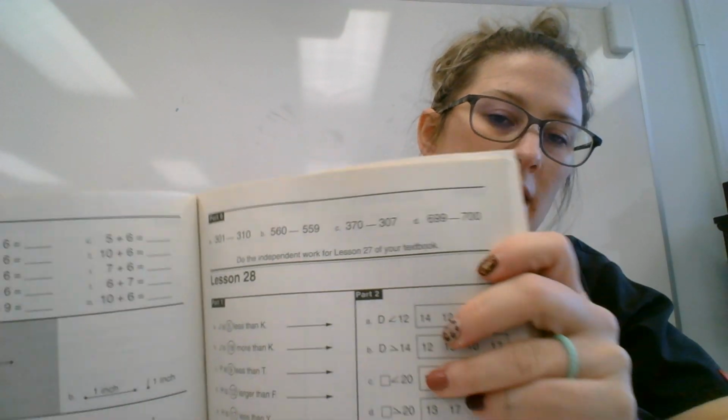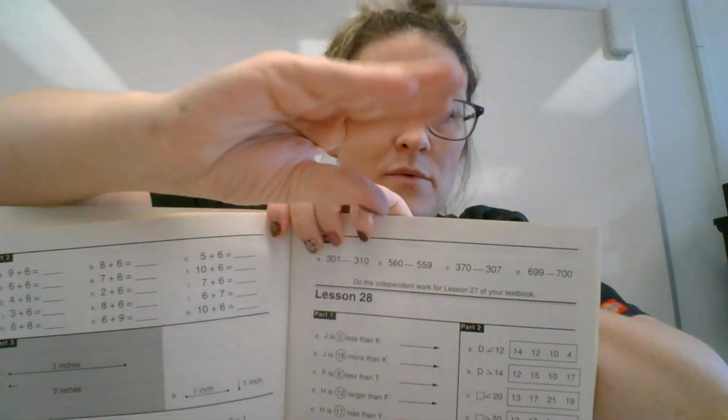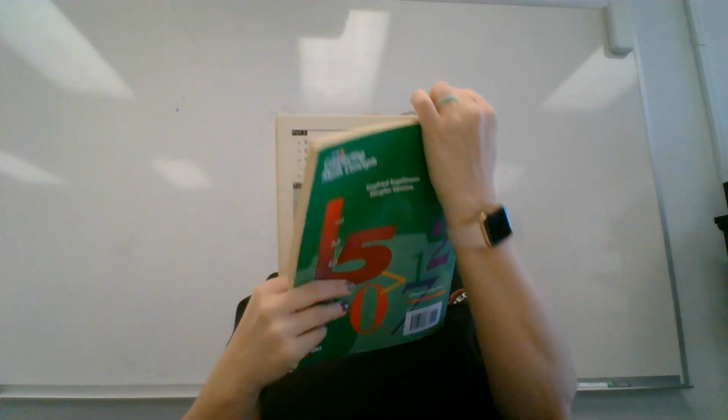Okay, and you have a small part on the following page. Greater than, less than, or equal to. Remember, it always eats the bigger number. So if you have a bigger number, your sign goes this way to eat your bigger number, or the opposite way, or equal if they are the same. Okay, now we're jumping over to our textbook.